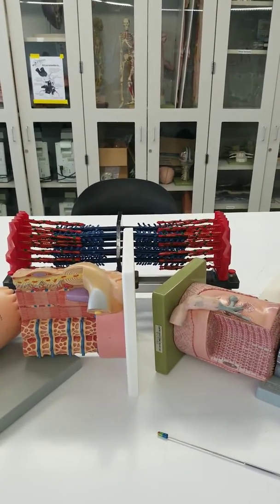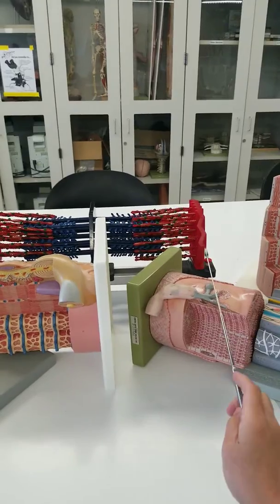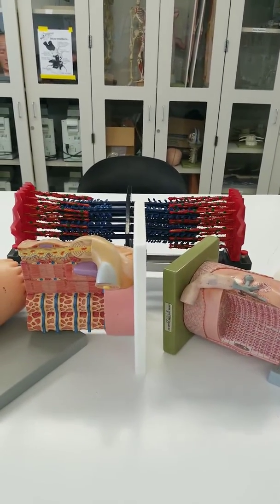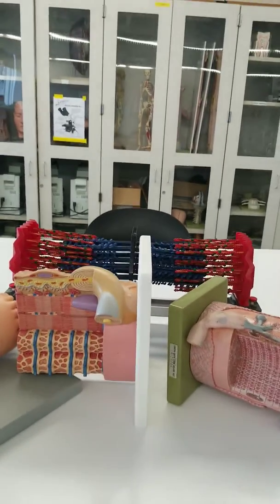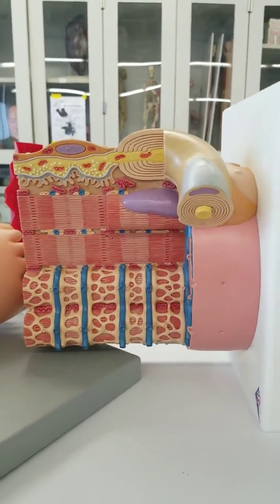Hey y'all, we're going to look more closely at these skeletal muscle models. We have two different ones showing the same things. We're going to look more closely at what components we find within each muscle fiber. Let's start with this one and then we'll move to that one.